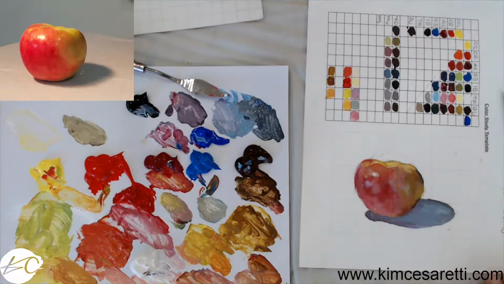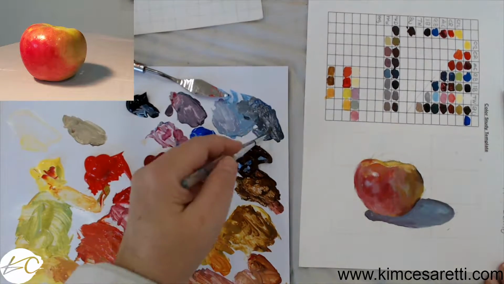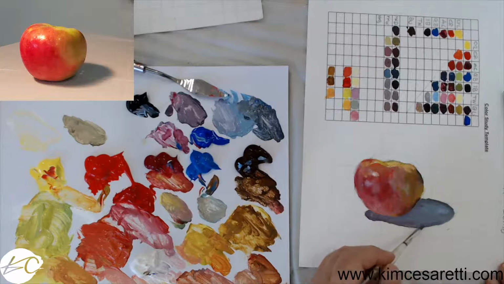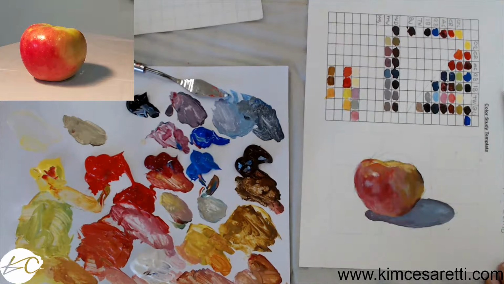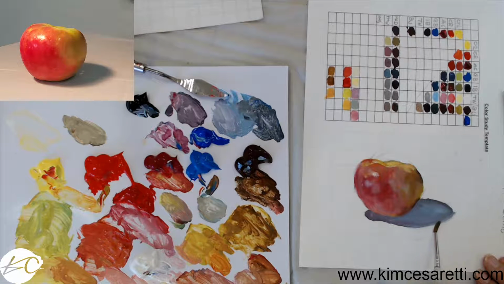Blend that in with the blue. I think that looks pretty cool. I do think it needs a little more dark over here. And as you move away from the subject, the farther away, it gets faded, so I'm going to go in with my brush and just take that up.